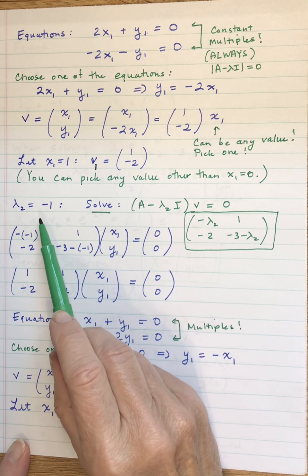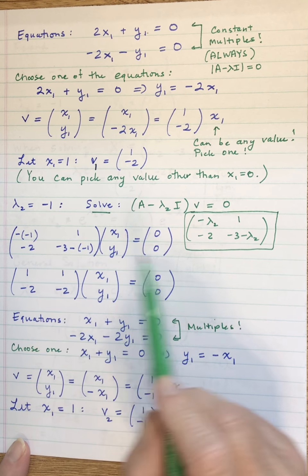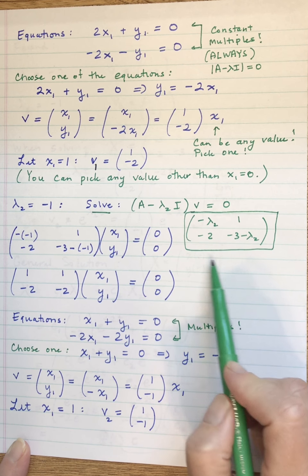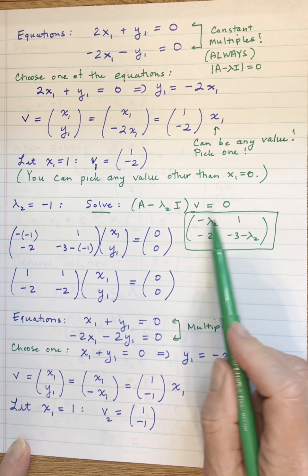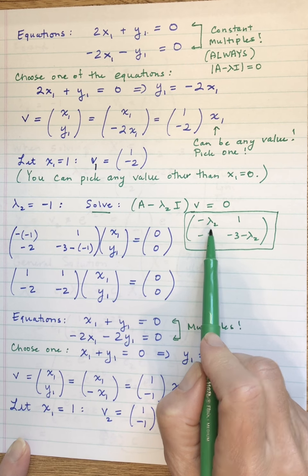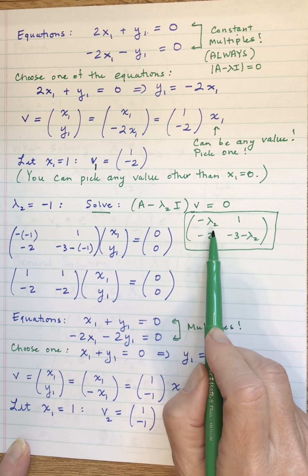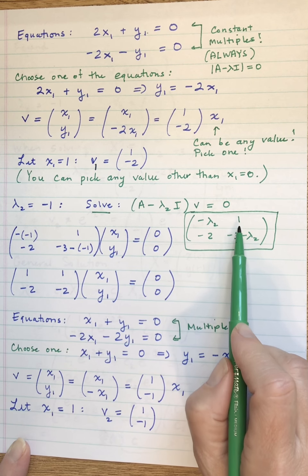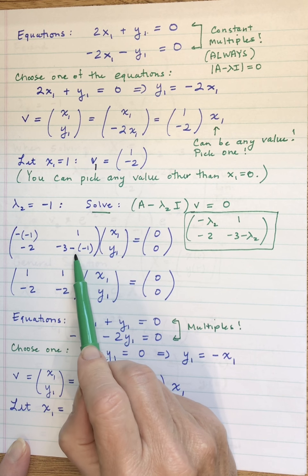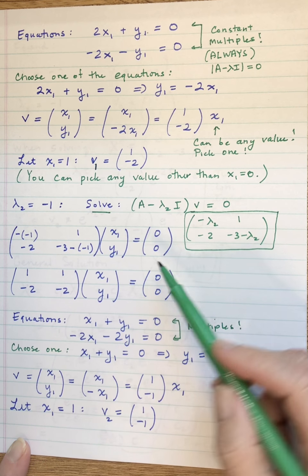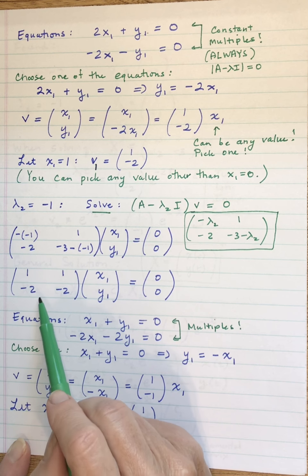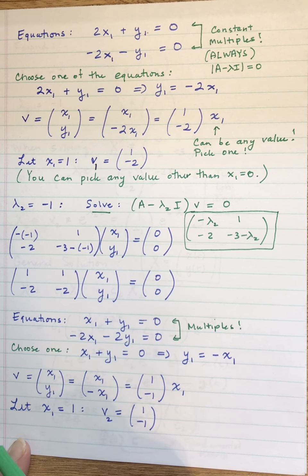Now, we do the same thing for the eigenvalue negative 1. Again, this was the matrix A minus lambda sub 2 I. I'm going to replace the lambda with negative 1. So I get the negative of negative 1, I get 1, I get negative 2, I get negative 3 minus negative 1. When I simplify those, I get 1, 1, negative 2, and negative 2.